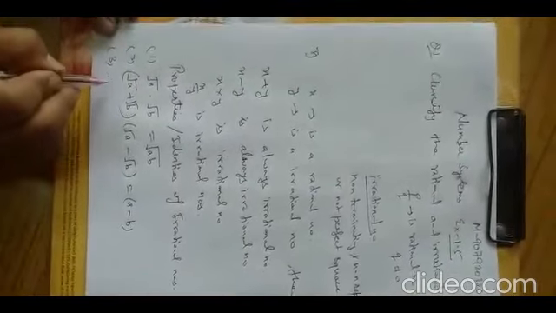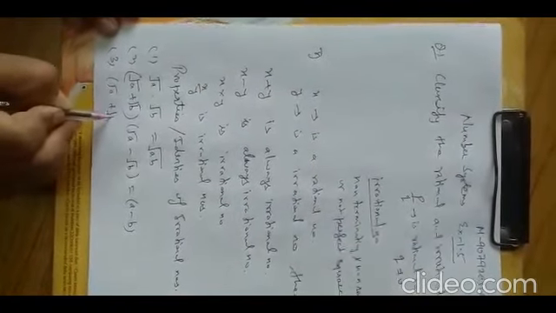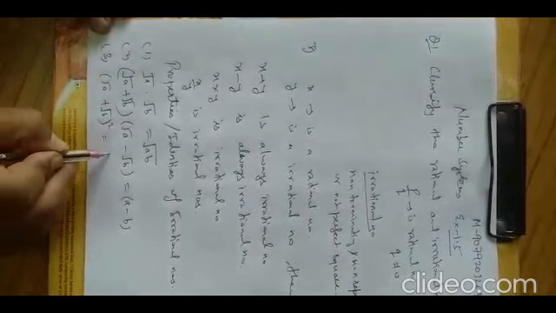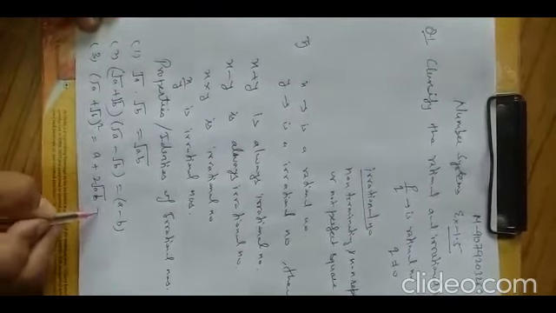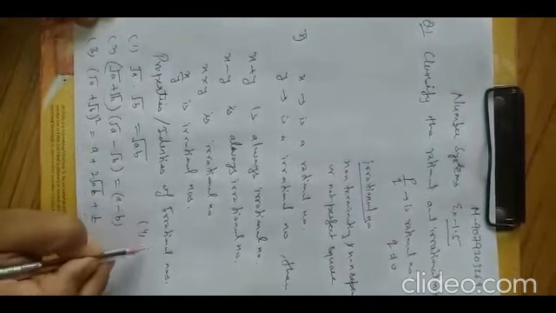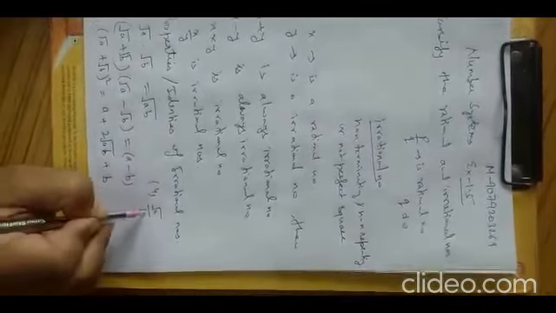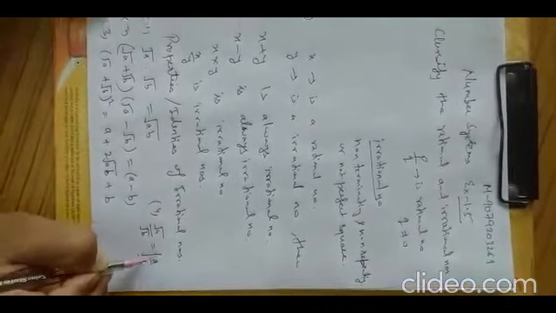Third, root a plus root b whole square is equal to root a square a, plus 2 root ab, plus root b square b. Fourth, if you divide root a upon root b, you can write root a upon b.